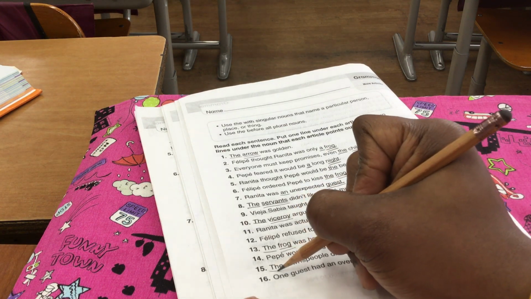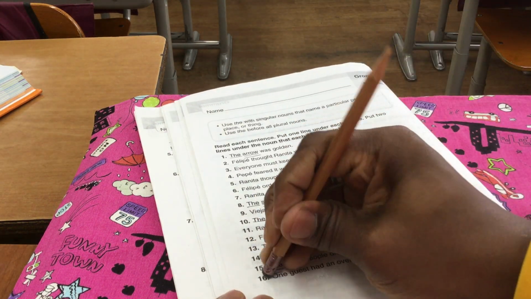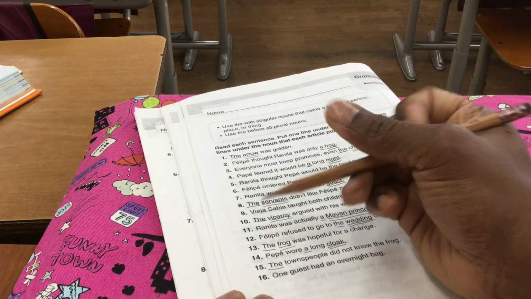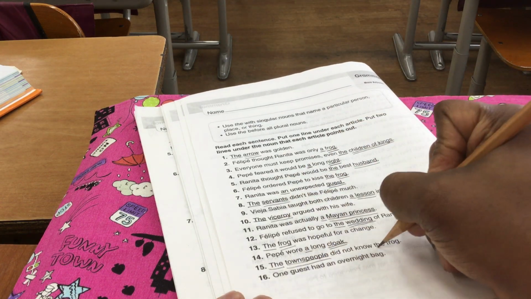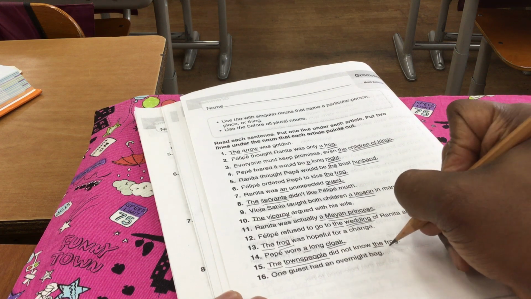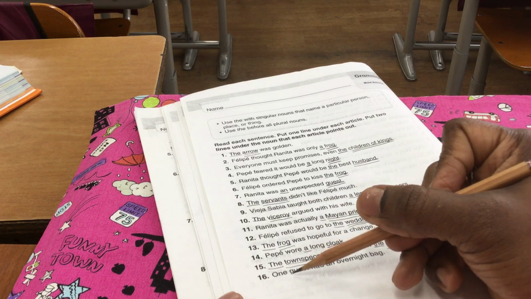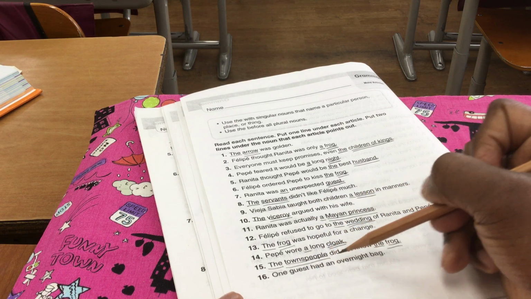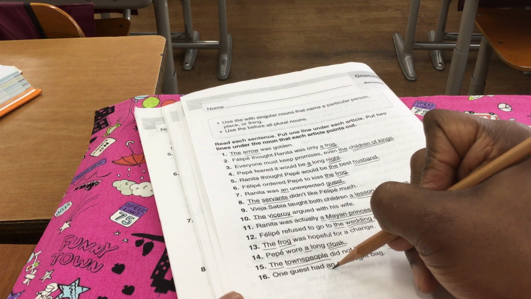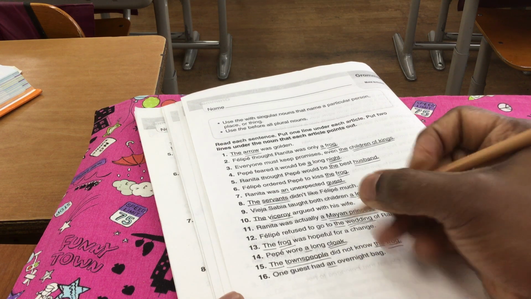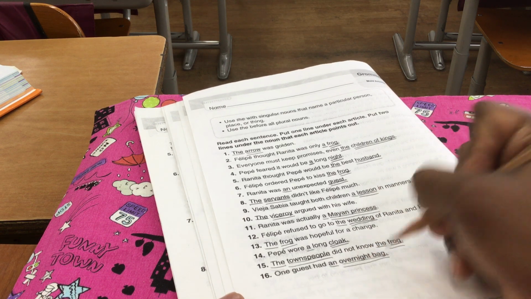We have two here. The, and then, this one line. 2 lines under townspeople. The, and then 2 lines under frog. Then, number 16, one guest had an overnight bag. 1 line under an, and then overnight bag is our noun.